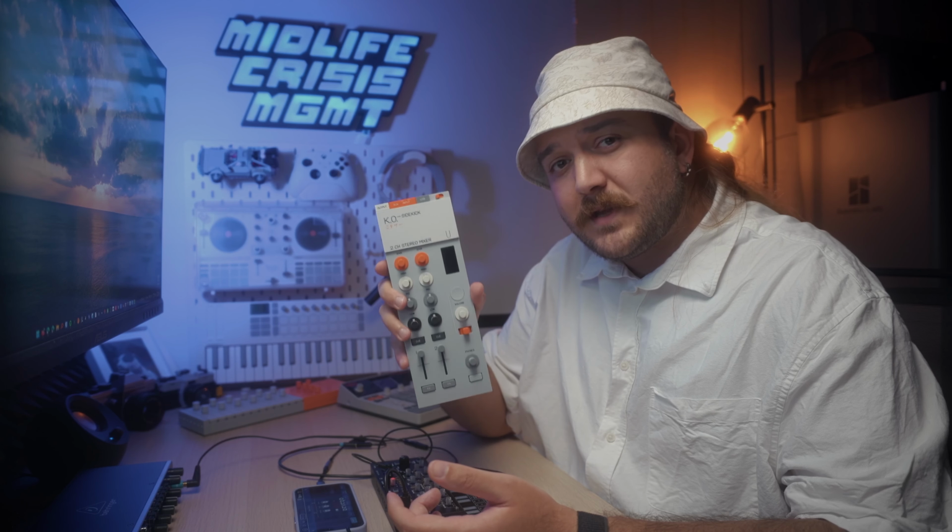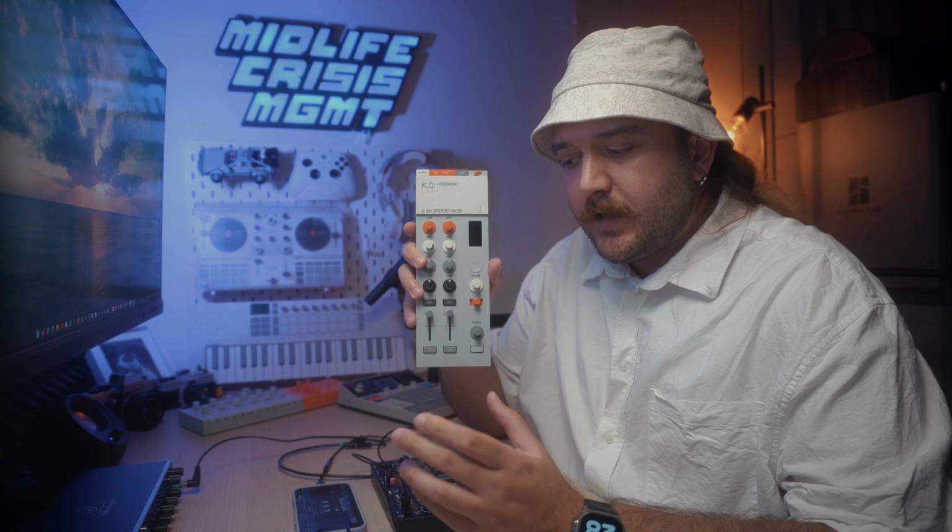By the way, there are two ways to improve this setup, obviously with additional cost. If you have something like the EP-1336 KO Sidekick, which is a battery-powered mixer and audio interface with multiple stereo inputs and outputs, it adds up a lot to a setup like that.